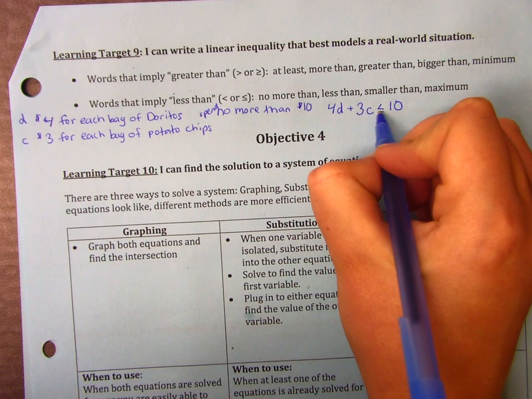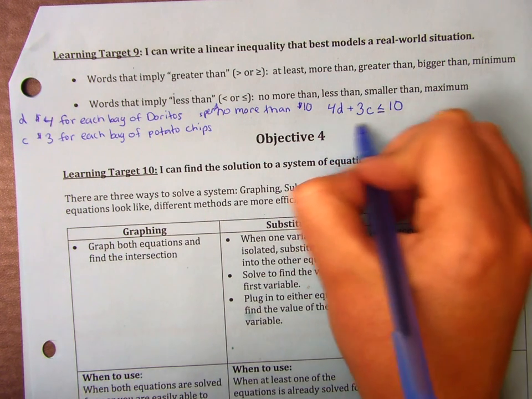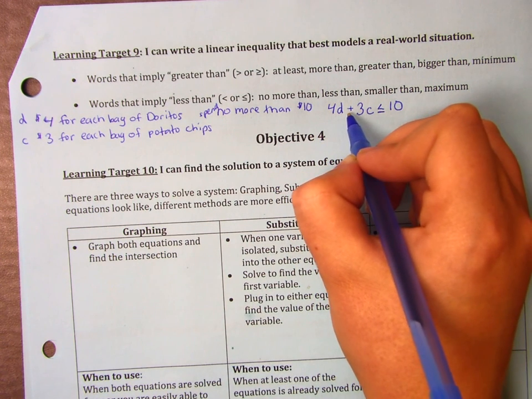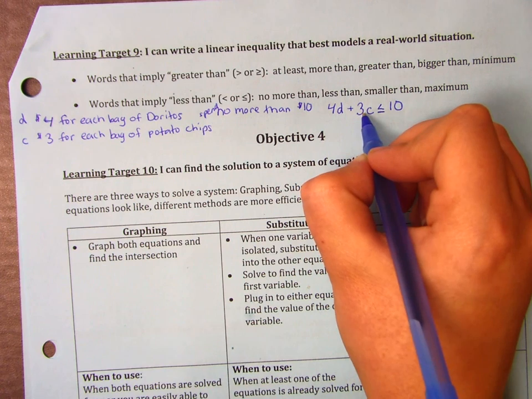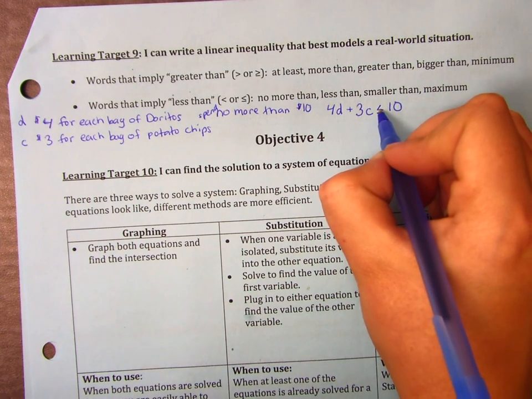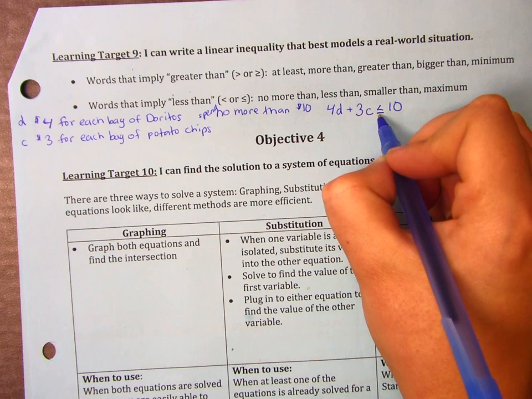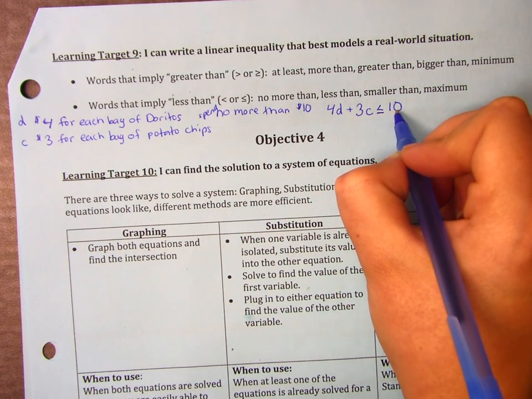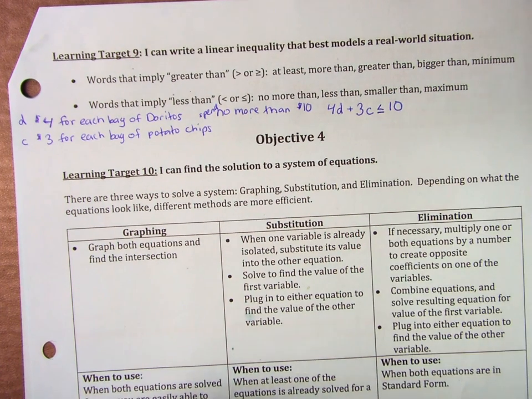So we're going to put that line underneath that says that everything we spend, $4 for each bag of Doritos and $3 for each bag of potato chips, has to add up to be less than, or it could equal $10. So writing inequalities is very similar to writing actual linear functions.